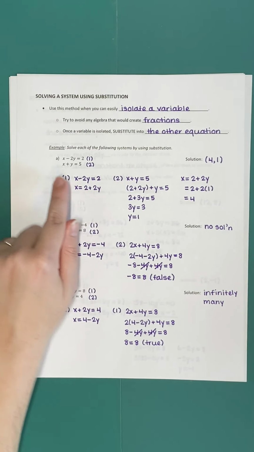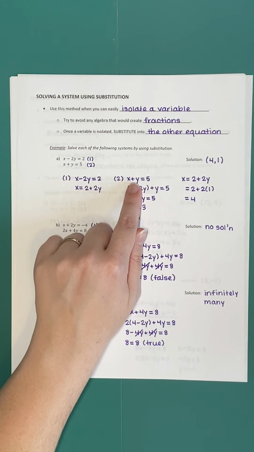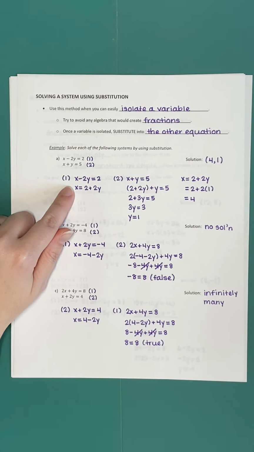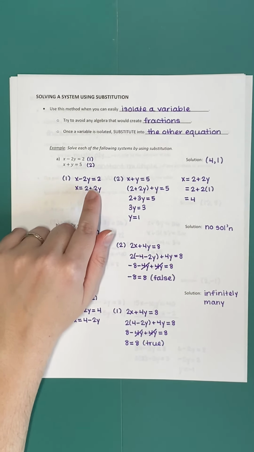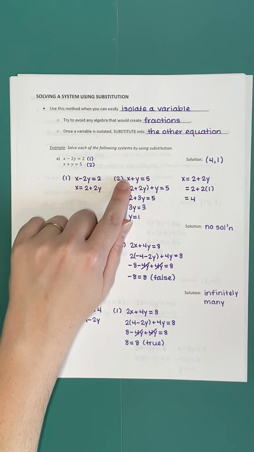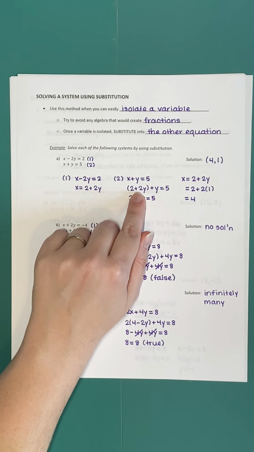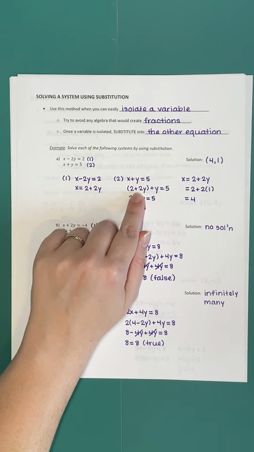So I've used equation 1. Now I have to use the other equation, the one I haven't used, equation 2, which is x plus y is equal to 5. Using this piece of information, which tells me x is equal to 2 plus 2y, I'm going to substitute for the x with this equivalent expression. So x, I'm now going to replace with 2 plus 2y. I'm plugging it in place of that variable. Notice I put parentheses around it.